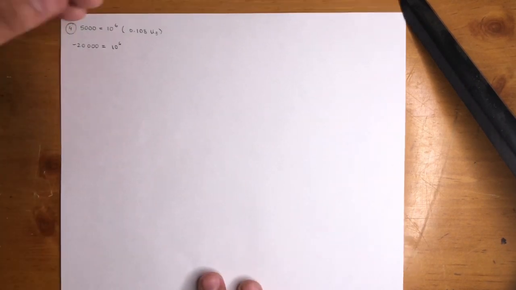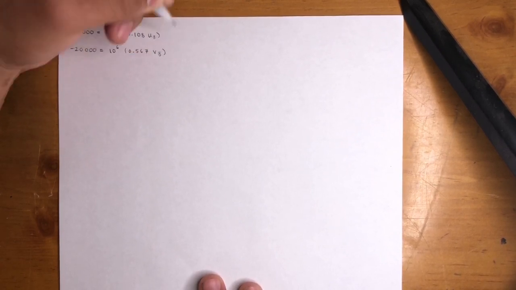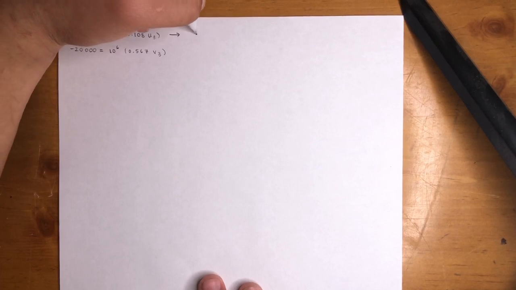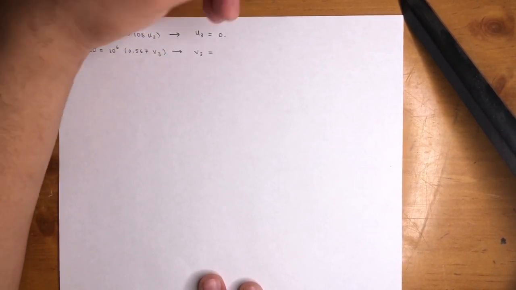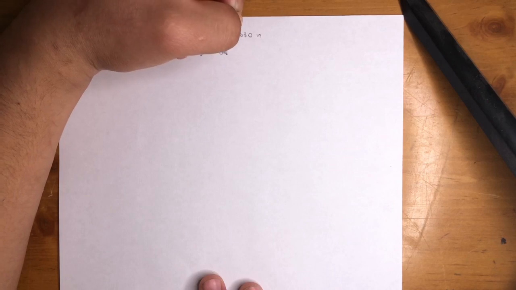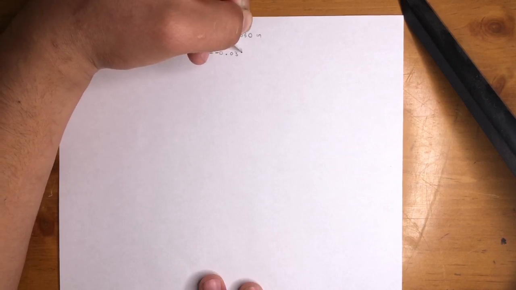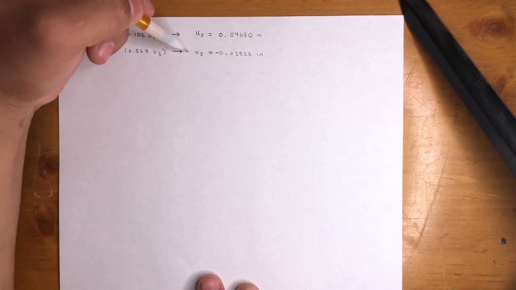In this case it's just 0.567 V3. We don't have to do some crazy algebra to solve it, it's just straightforward. U3 is 0.4630 inches, and V3 is negative 0.03528 inches. Okay, so that's the answer.